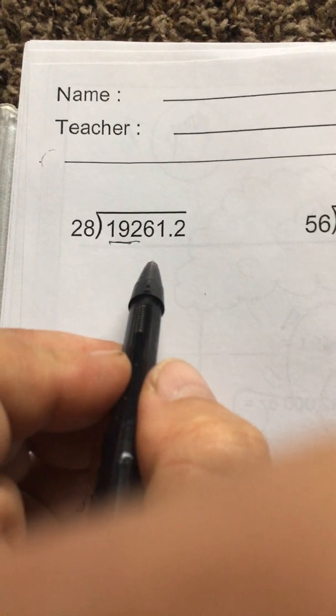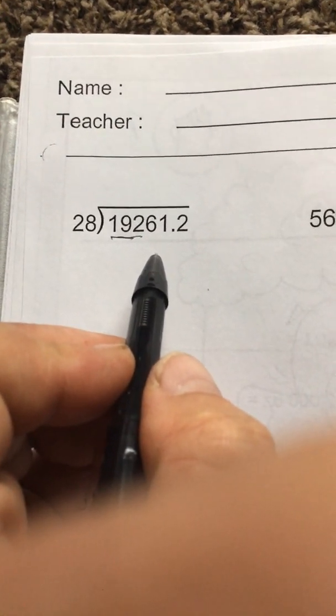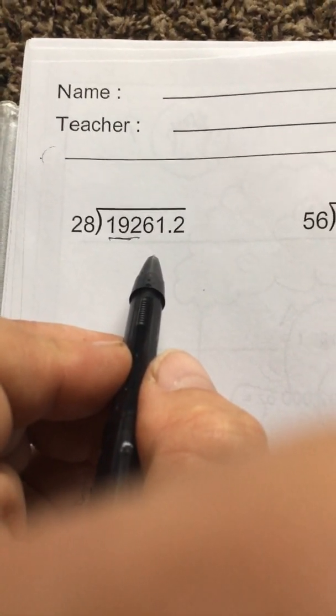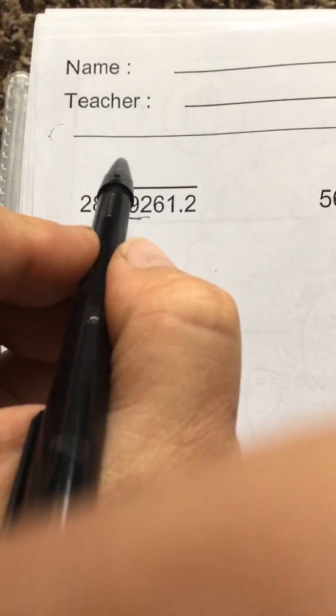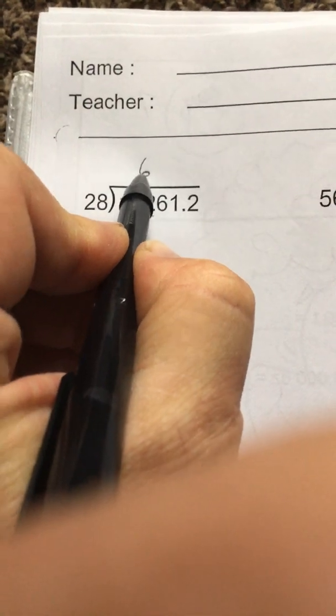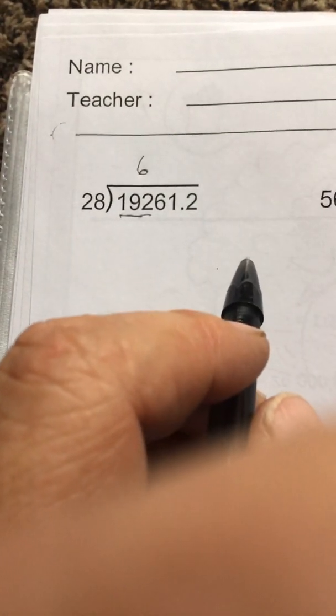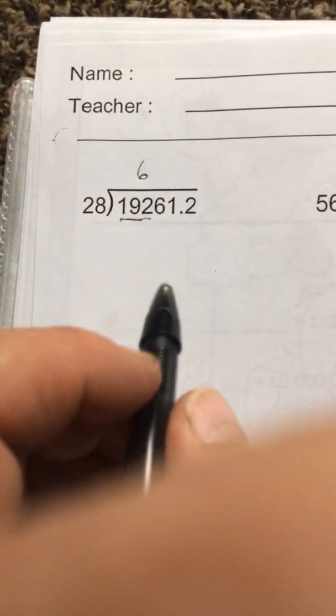Okay, 28 is very close to 30, and I know that 3 times 6 is 18, so 30 times 6 would be 180. So I'm going to guess that 6 is going to be the very first one up there. I can do that by estimation if that helps me.